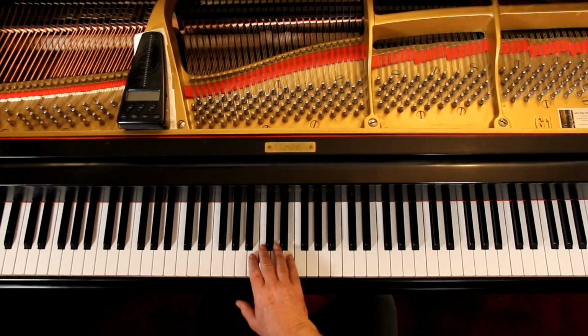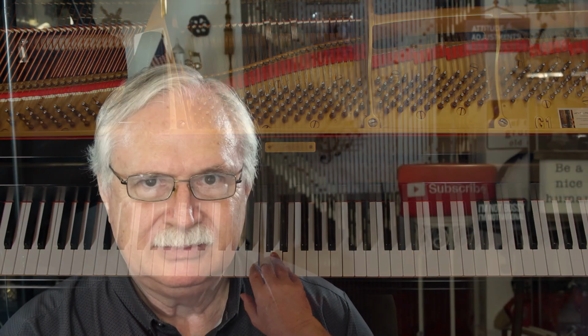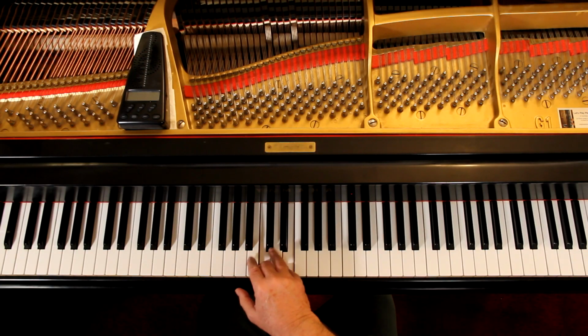1 and 2 and. Second measure. First beat is simple enough, but on the second beat you get a rest rather than a note, and that's where the syncopation comes in. You're expecting a note and you don't get it. Well, that's syncopation. It throws it off. It's late. Where you been? You're late.